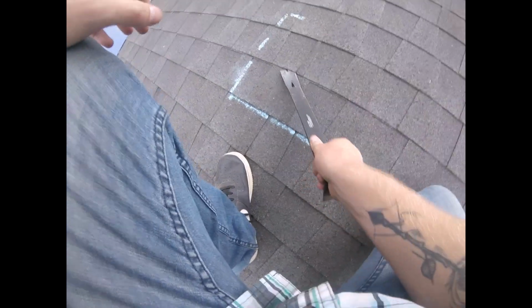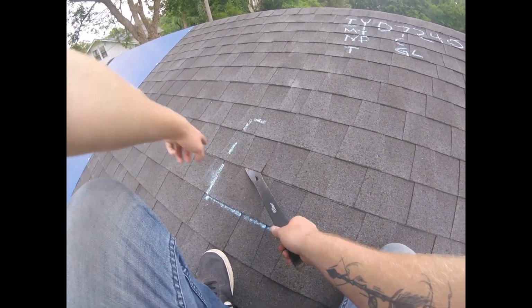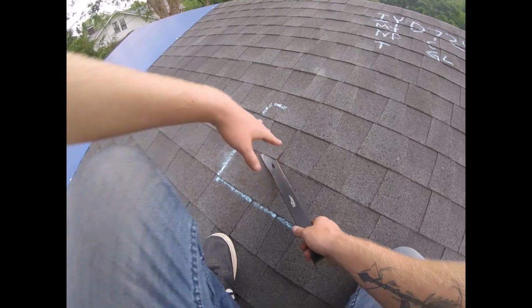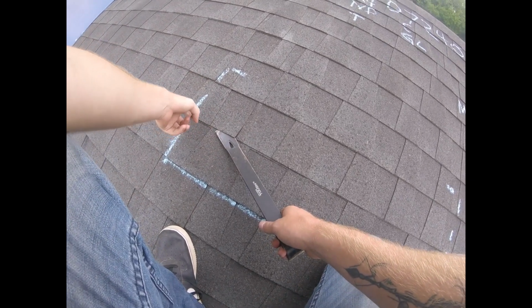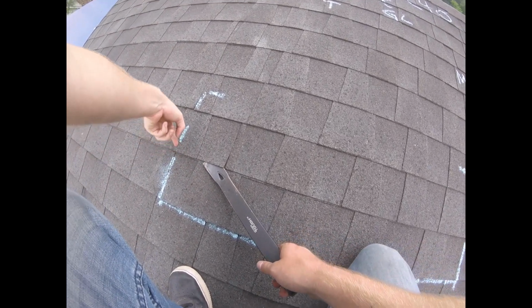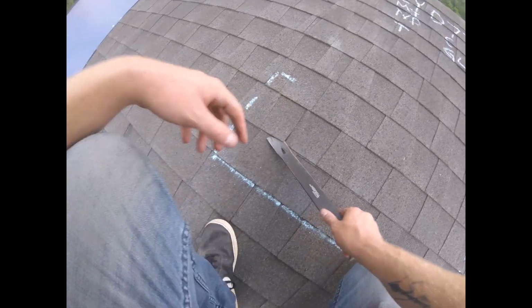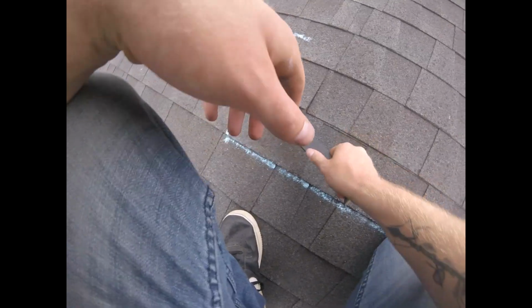And I'm going to have to manipulate these shingles over here, not just the corner, but in its entirety, because if I only manipulate the corner, it increases its probability of tearing right here and creasing along here. So I'm going to manipulate the shingle in its entirety here.